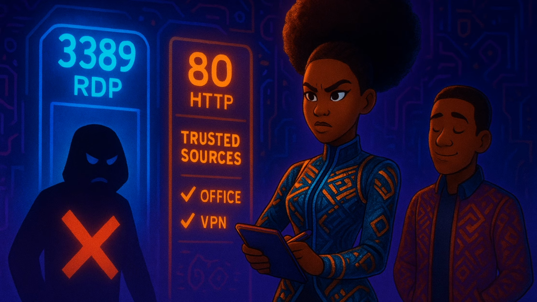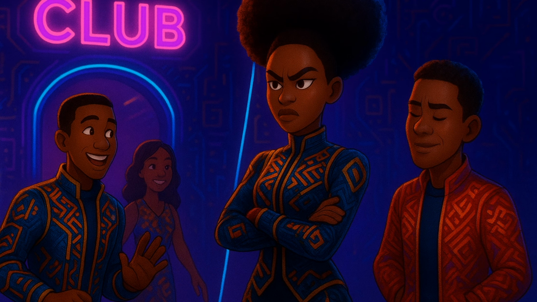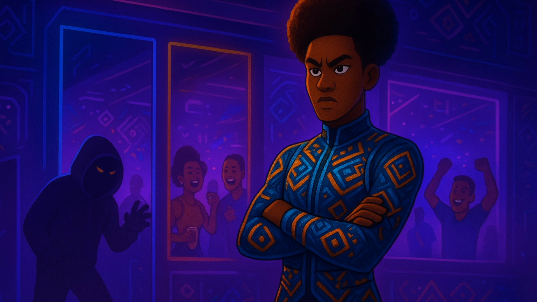It checks things like which ports you're knocking on, like RDP for remote desktop or HTTP for websites. Where you're coming from, either the whole internet or just your office. Whether your request is friendly or suspicious. And just like a smart bouncer, NSGs don't forget the rules. Once you set them, they enforce them every single time.